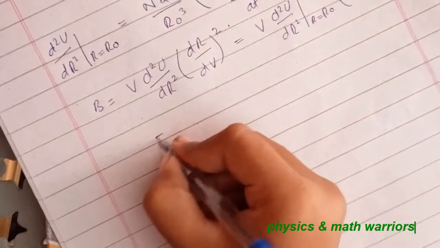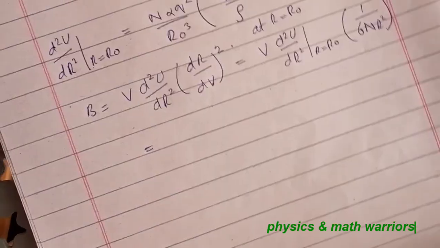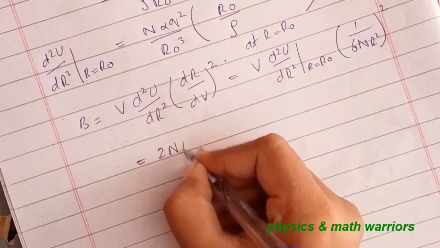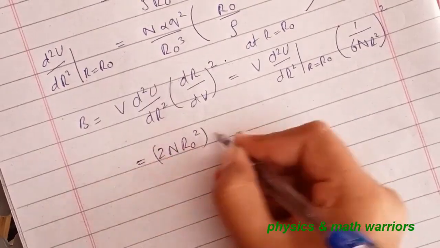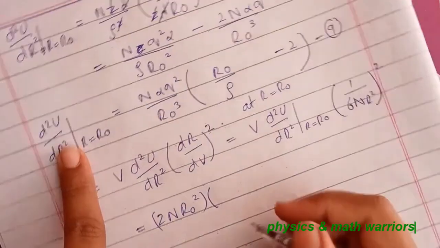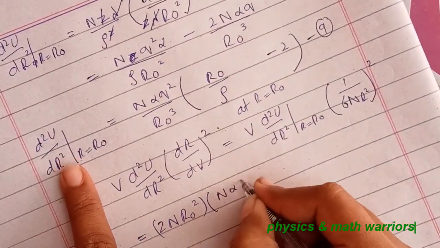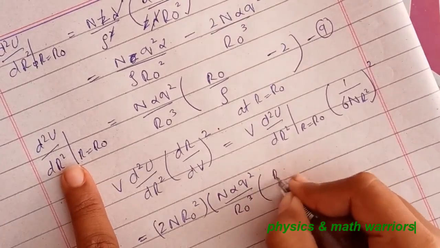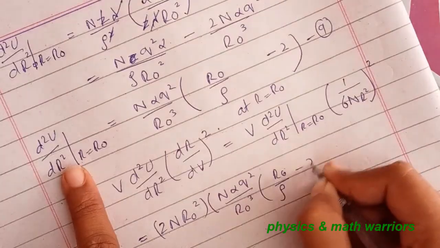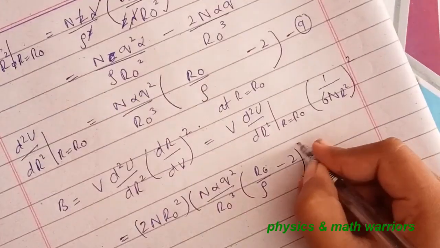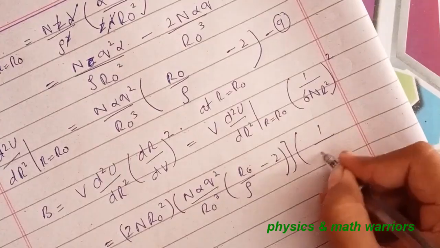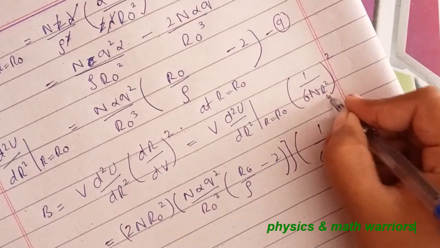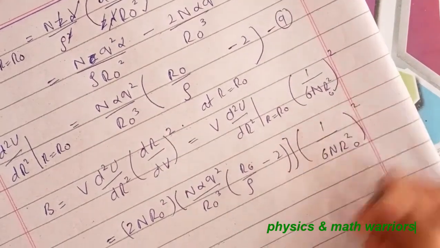Here V is equal to 2n r naught cube, and d square U over dr square is n alpha q square over r naught cube, r naught over rho minus 2, times 1 over 6 n r naught square whole square.